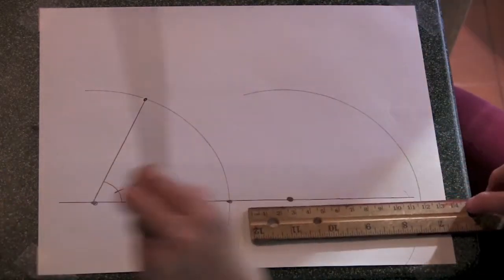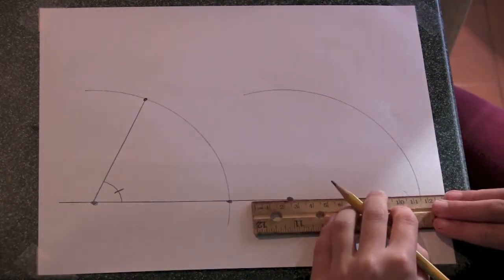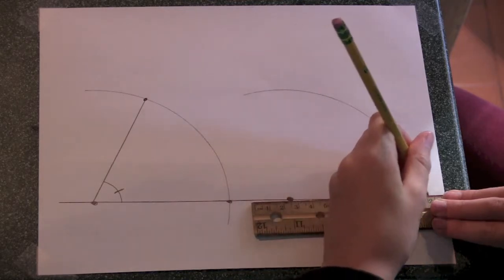So let me just extend this a little bit so the circle is actually on the line. Okay. Yeah, well, that's all right. Sometimes that happens.